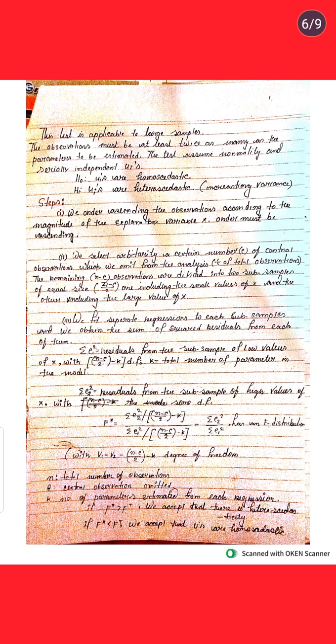There are some steps to follow. We order the observations in ascending order according to the magnitude of the explanatory variable x. The order must be ascending. We select arbitrarily a central number, that is c, of the central observations, which are omitted from the sample.